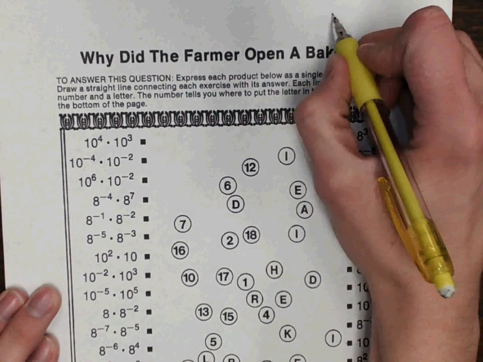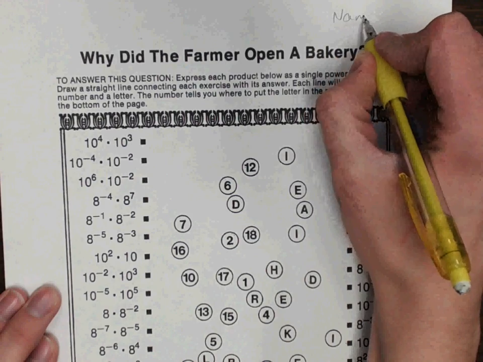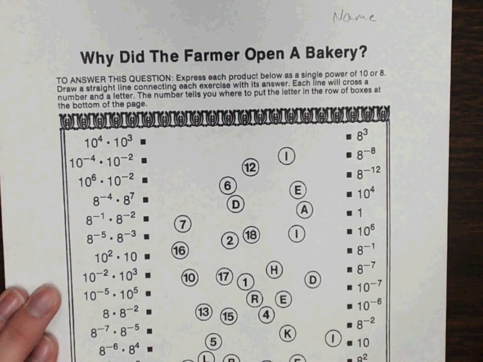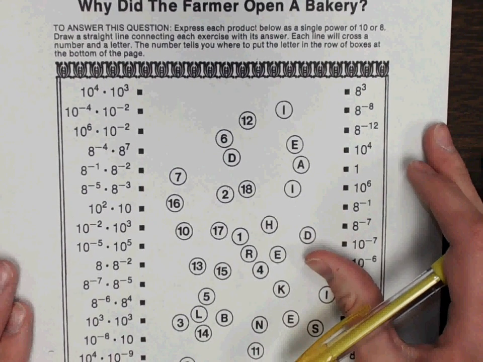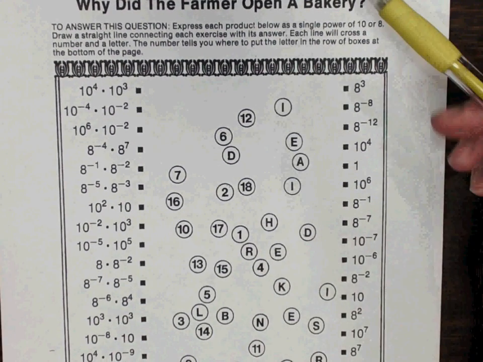So at the top, make sure you put your name up here, because otherwise I don't know whose paper it is and you don't get credit for it. So make sure your name's on it. So let's read the instructions because that's always a good way to start.